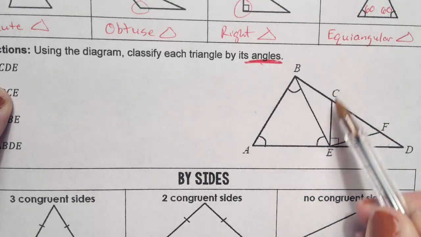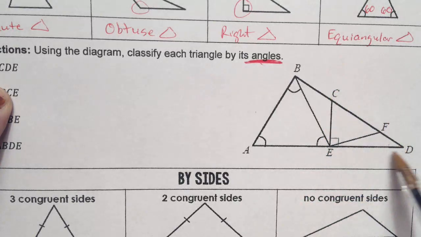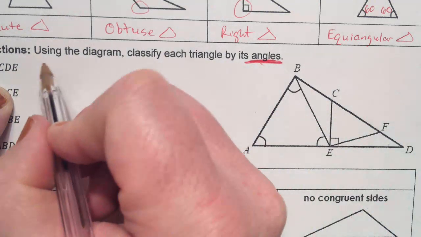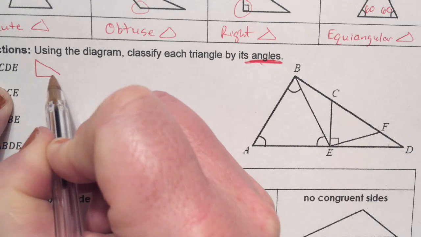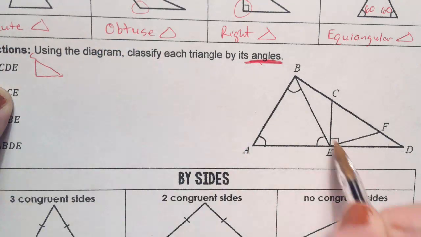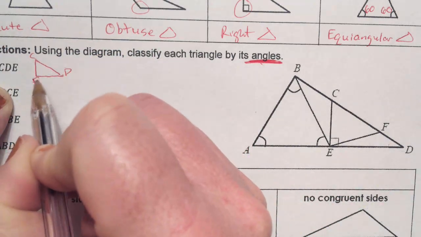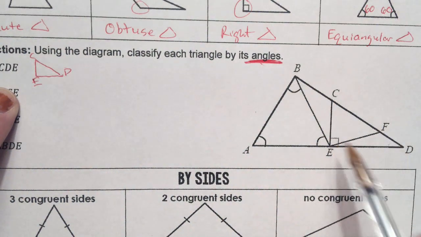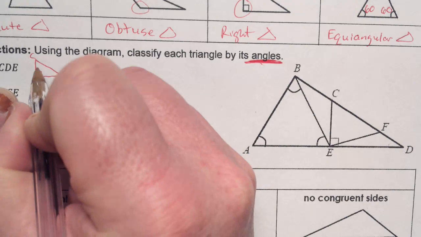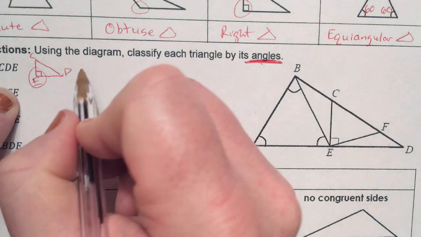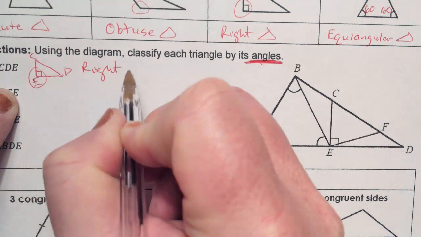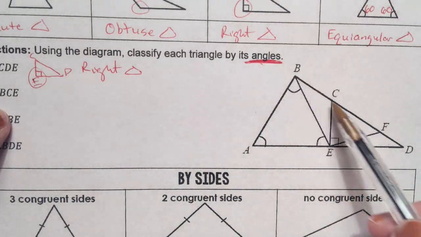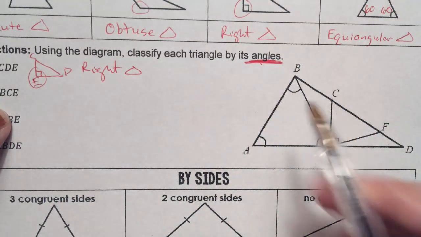So I'm looking at this triangle right here. Okay, so if I just focus on that one triangle, where this is C, there's D, and there's E. CDE, and look at that, E. E is special. E is a right angle, so that means this is a right triangle. All right, let's go to the next one. BCE. So that's this one right here.